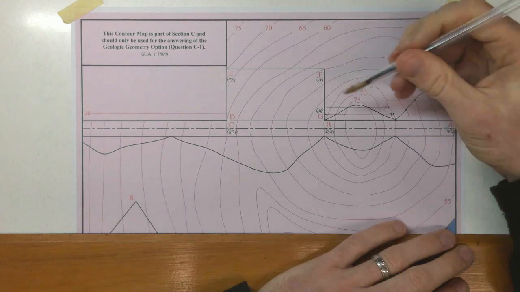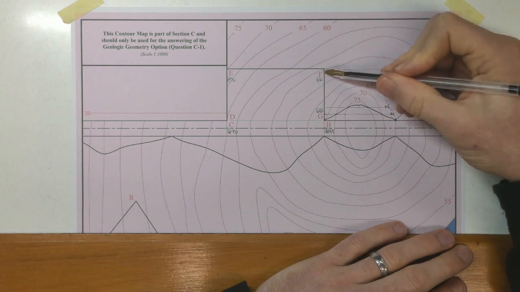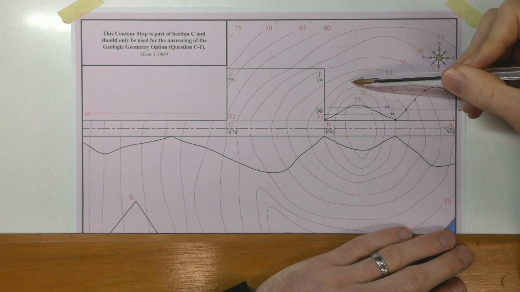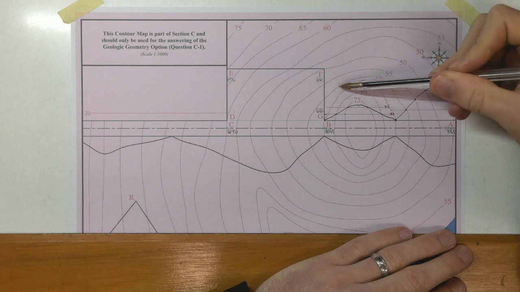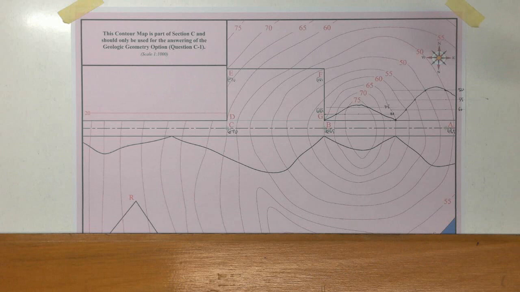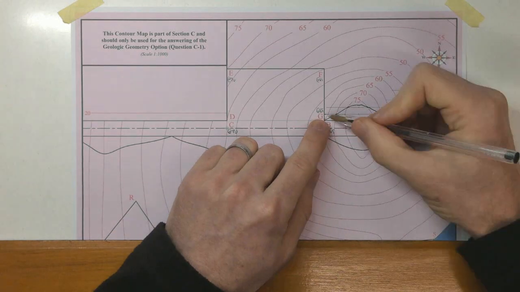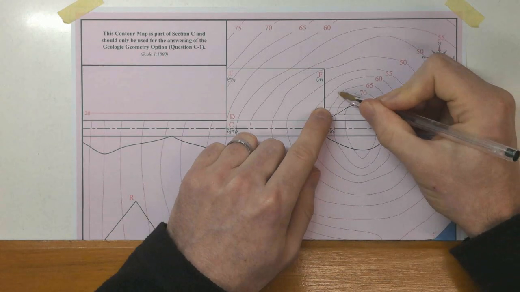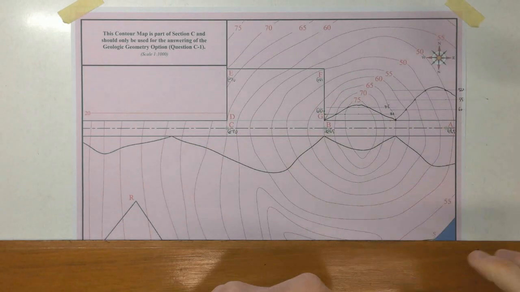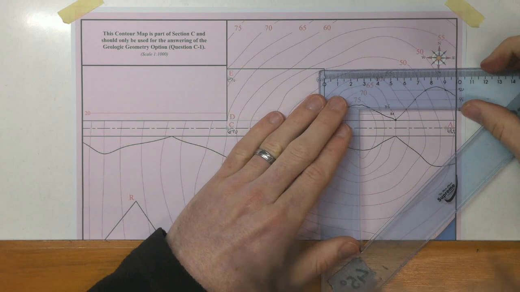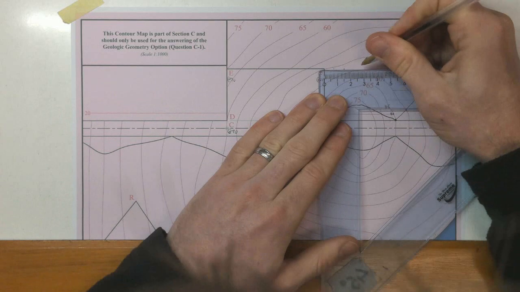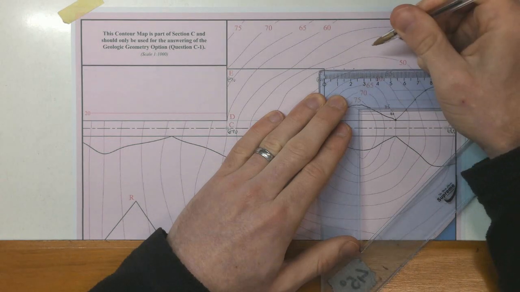Then we're level on the road here at 65, and we're going to be cutting some of this first. So filling, it's at 65, and there's, oh sorry, 60, 55, 50. So we're actually going to be filling there. I'm going to be going out at 7.5 metre intervals, so 7.5, 7.5, 7.5.